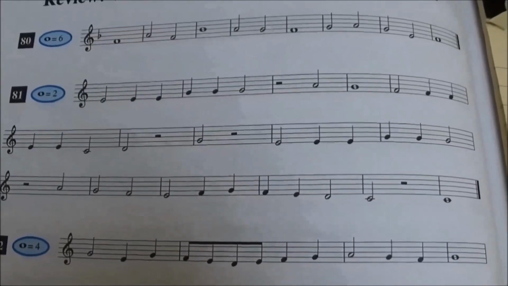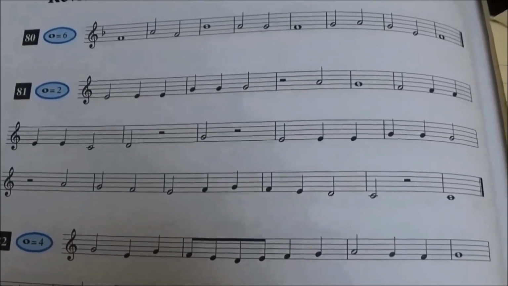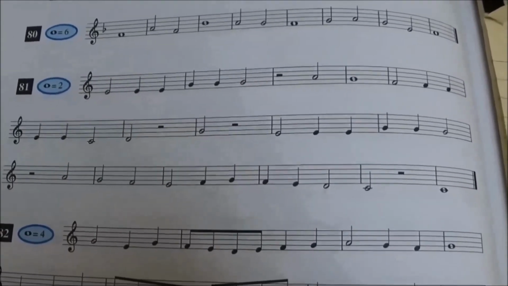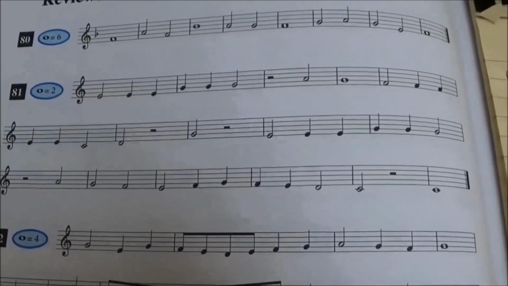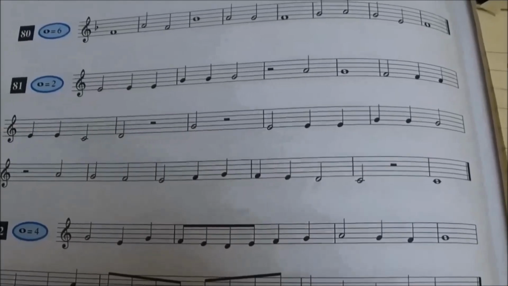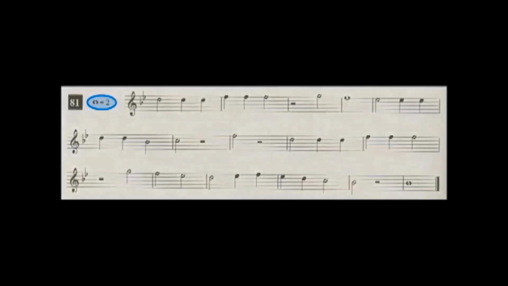Here at number 81 is yet another example of where we have cut time. It's not explained to the kids as cut time quite yet, but they do know that each one of the whole notes equals 2, therefore the half notes equal 1, and the quarter notes equal 1 half. Whole, half, quarter, 2, 1, 1 half, ready, play.